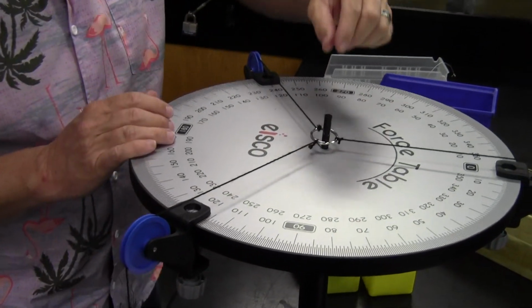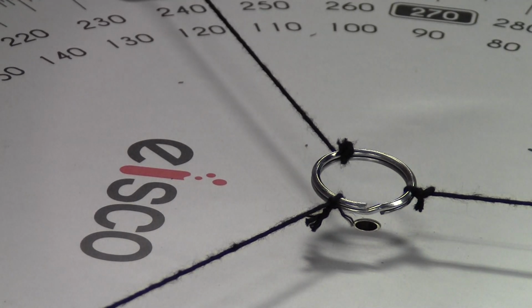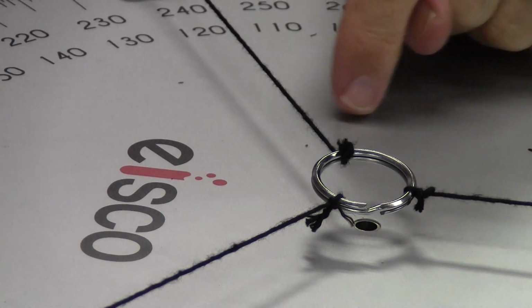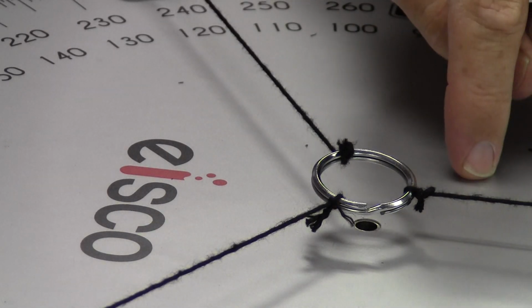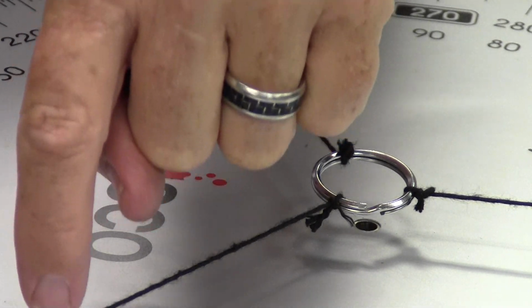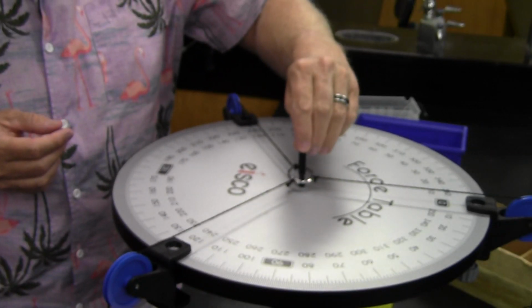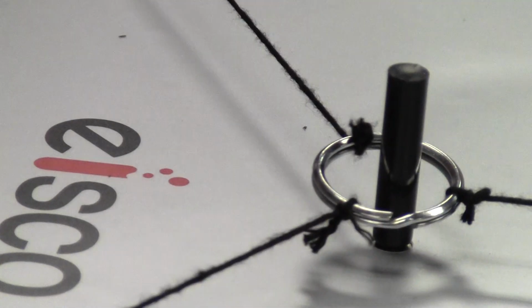And sure enough, I could safely remove the peg that is keeping it from flying off. And so I would say, yes, these two forces add up to the opposite of this equilibriant. And so what I'm going to write down here is my equilibriant.